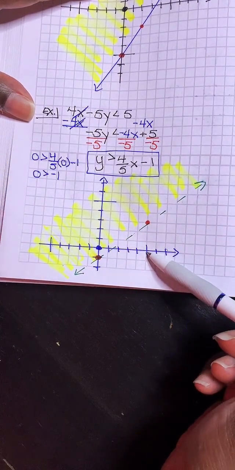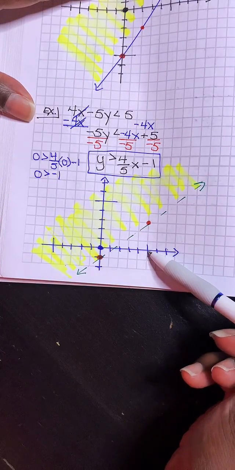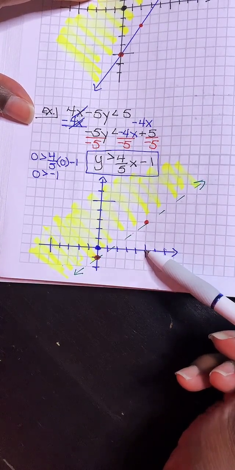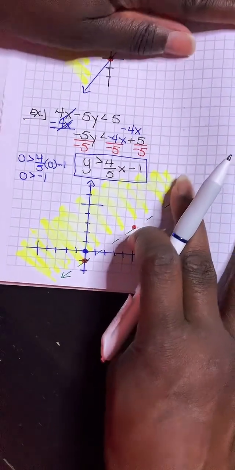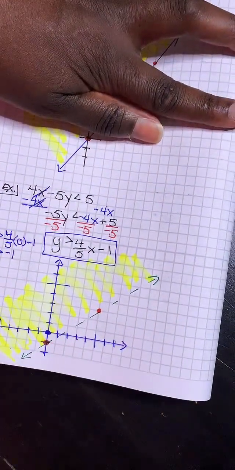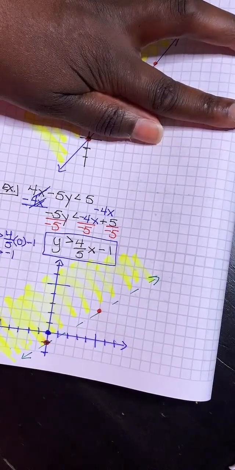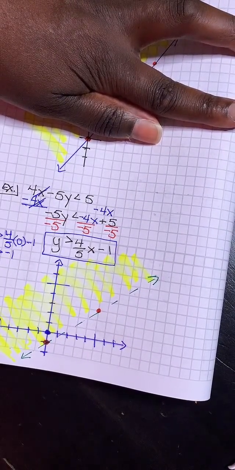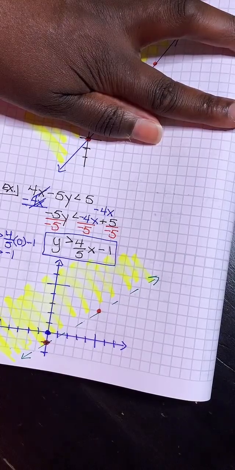So let me pick another point. Let's pick 5, 0. If I picked 5, 0 and I go back to my original equation, this is me not flipping the sign. This is the reason why we have to flip the sign.